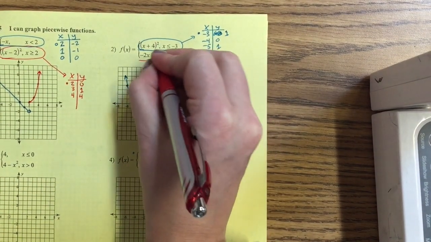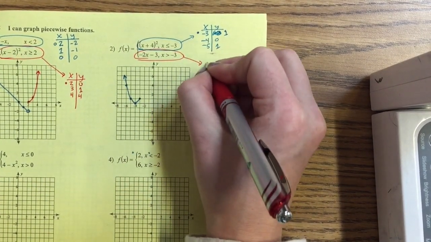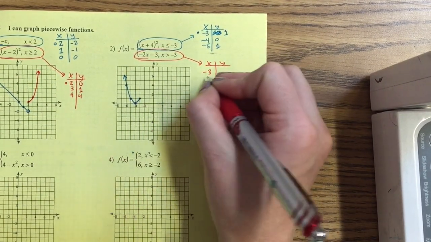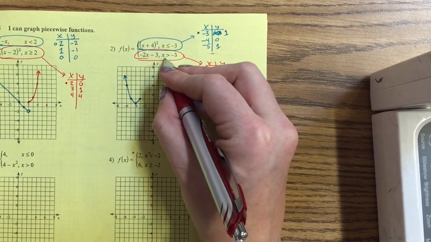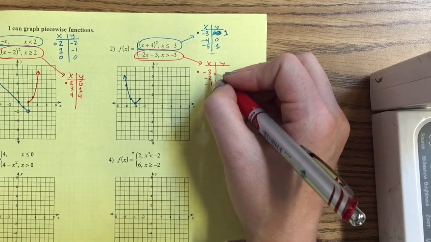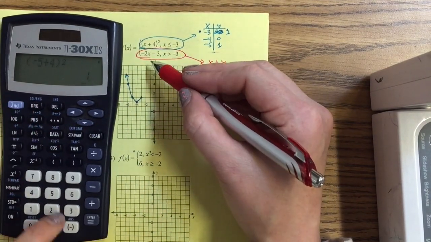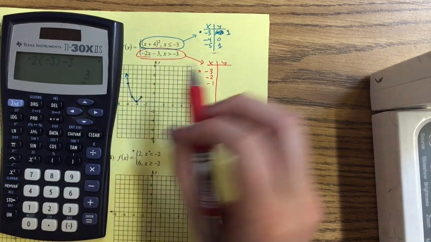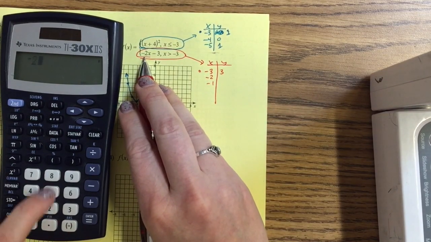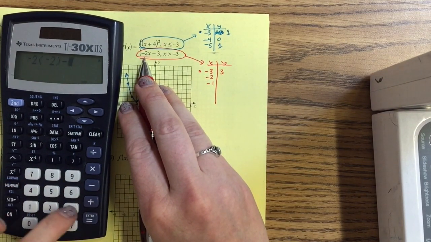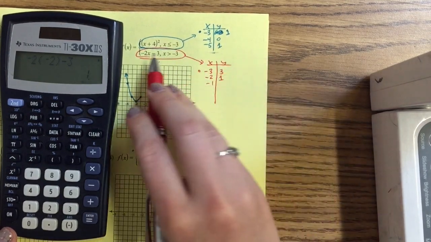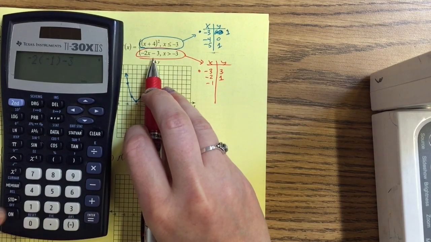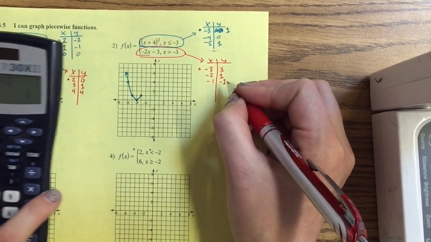Now I do my second piece. X, Y. I'm going negative 3, but to the right this time, so negative 2, negative 1. Open dot, there's no equal sign. Negative 3, minus 3. Negative 2, parenthesis, negative 2 minus 3 is 1. Negative 1 minus 3 is negative 1.